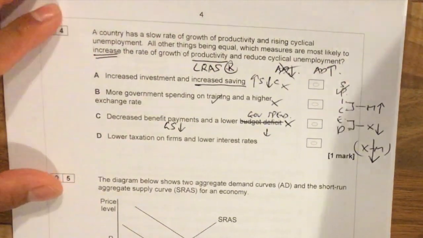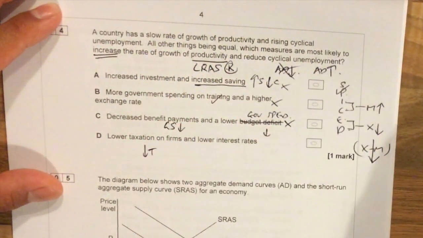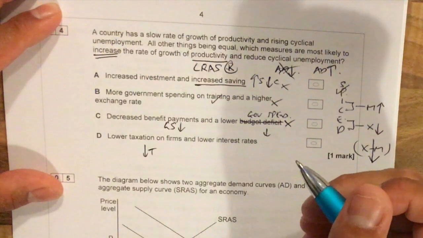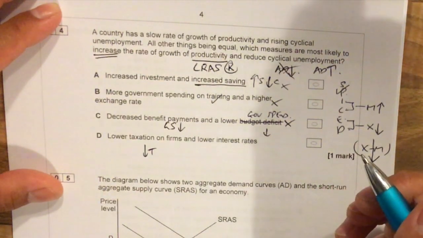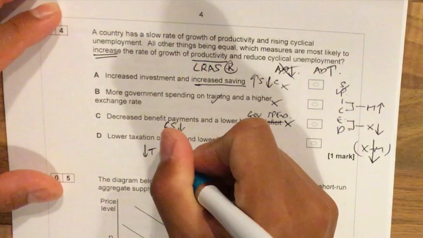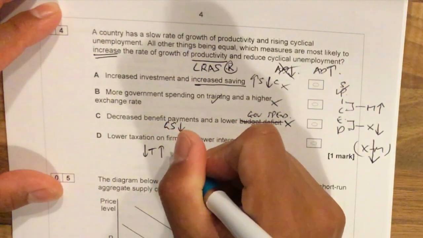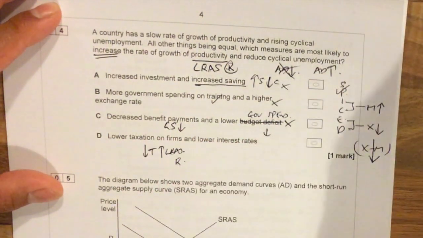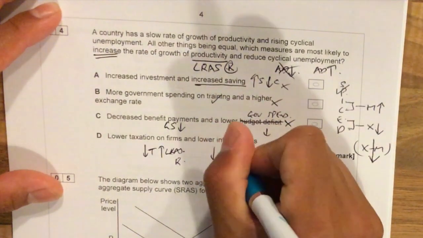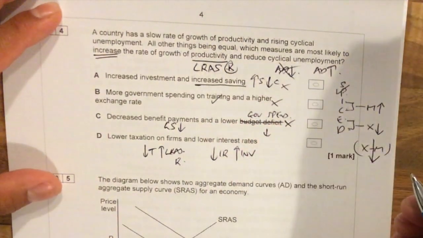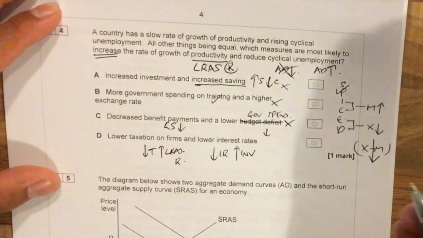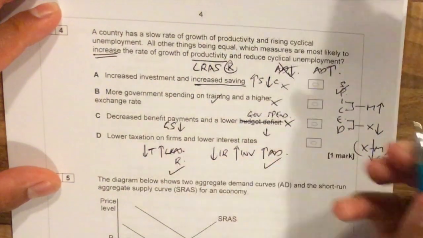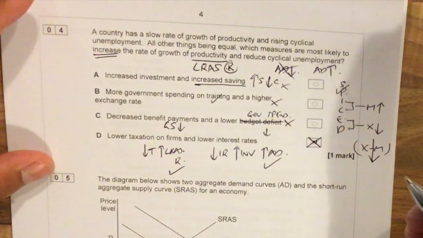So lower taxation on firms, lower taxes is definitely a form of supply side policies. So that would hopefully increase the rate of growth of productivity. So lower taxes can have an effect on the long run aggregate supply curve. So LRAS going to the right, and lower interest rates. So lower interest rates means increased investment, because it's just cheaper to borrow money now. Increased investment will mean that AD goes up. So you've got AD going up and you've got LRAS going to the right, so it must be D.